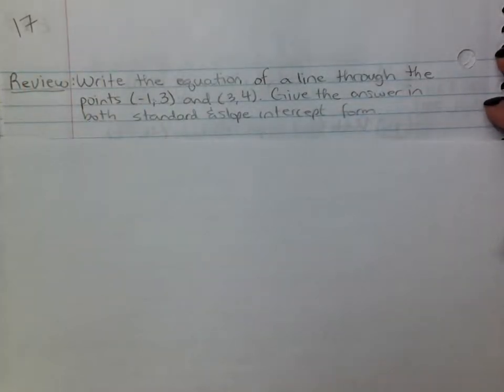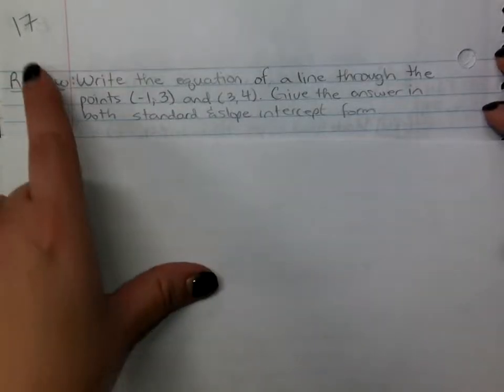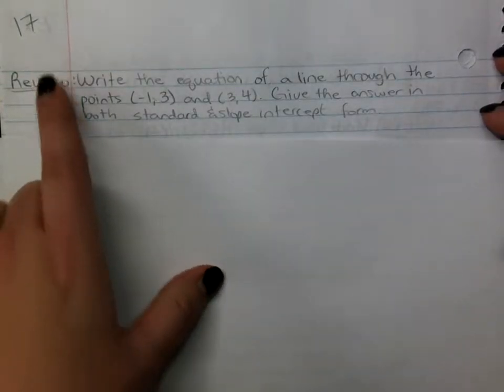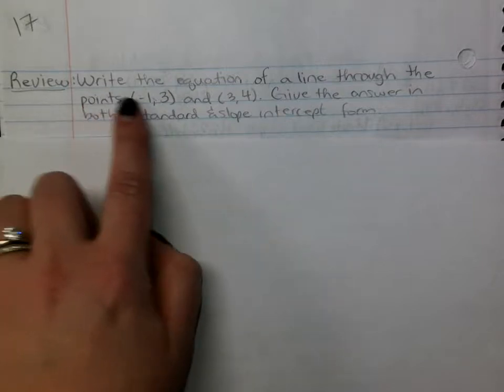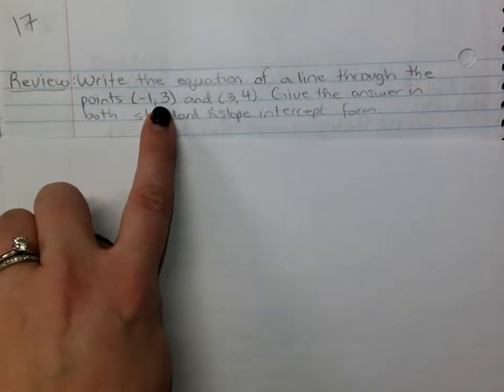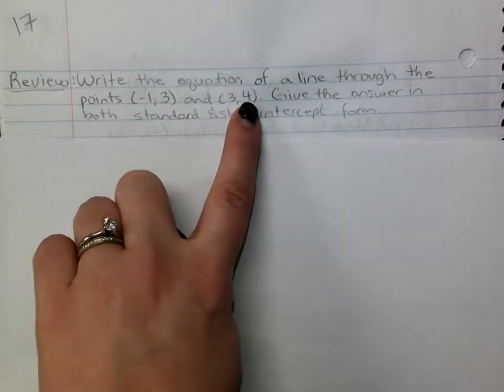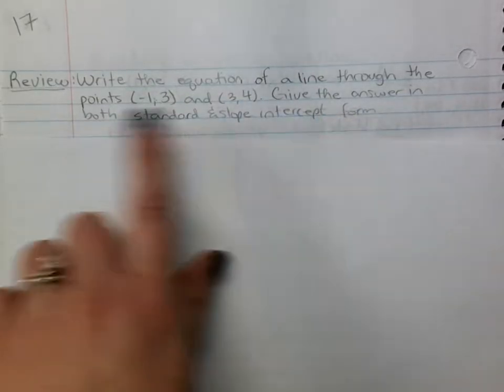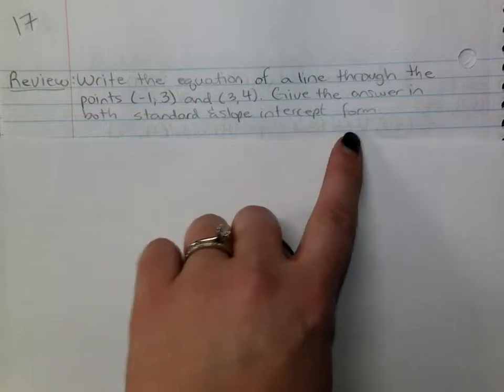So again, we didn't quite finish the lesson, so skip 2 or 3 full pages to give yourself room to do that lesson before you write this down. But skip a few pages, and then page 17 on the left, this is a review. Write the equation of a line through the points -1, 3 and +3, +4. Give the answer in both standard and slope-intercept form.